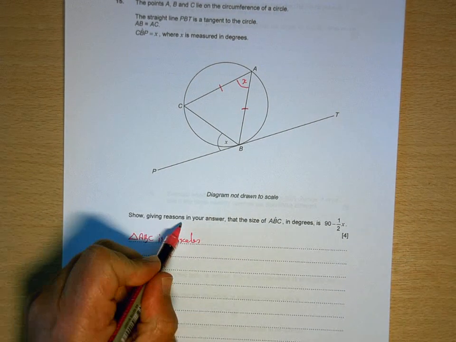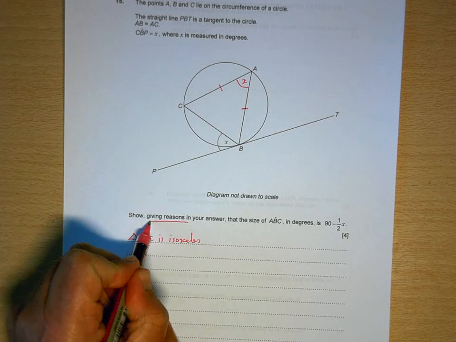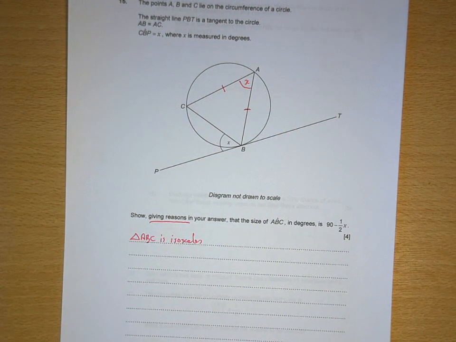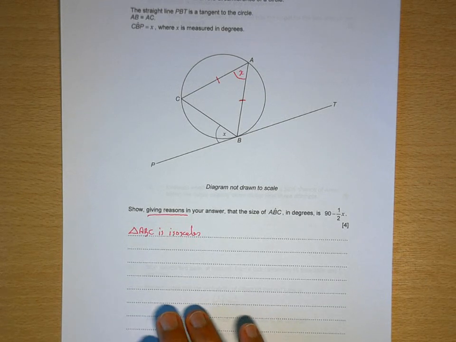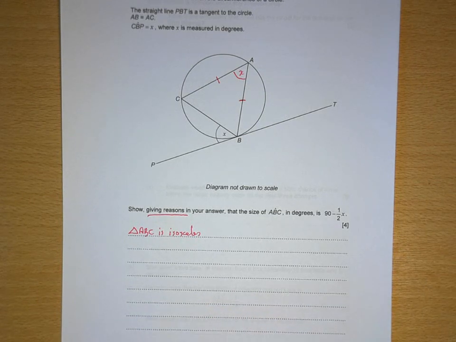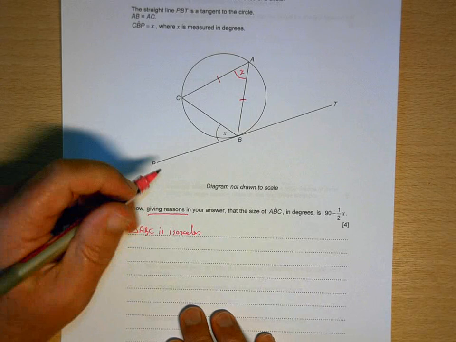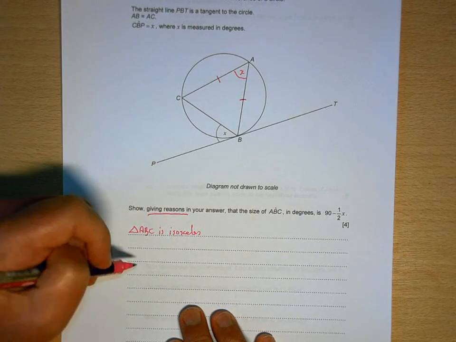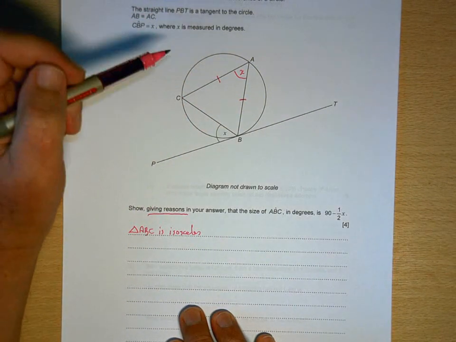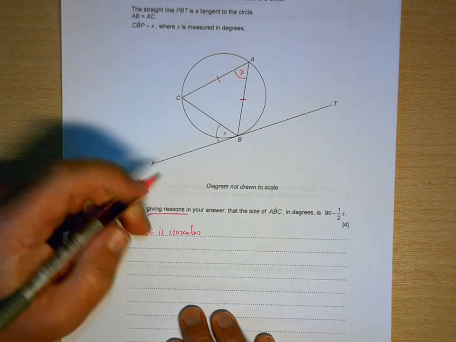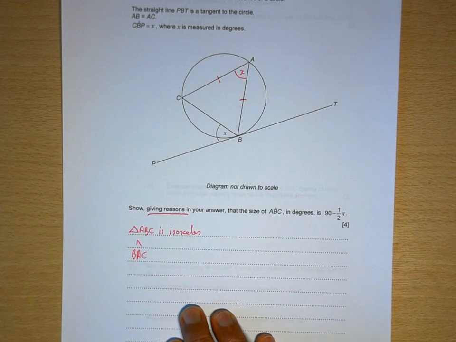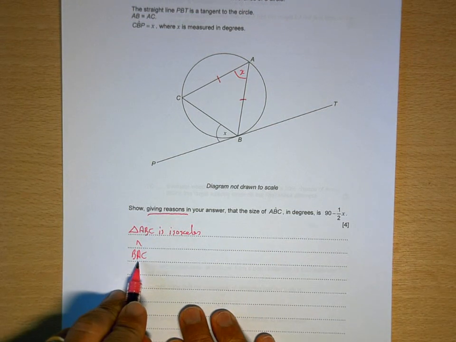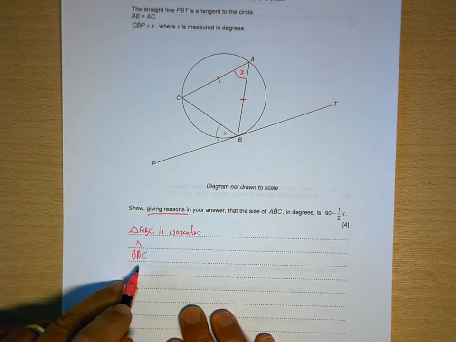So the key thing with these circle theorem questions is that they want you to be able to state what theorem you're applying. If you get the answer right without it, you'll get some marks, but you won't get all marks. So we can say that angle BAC, so that's the notation for angle, where the angle is the vertex in the middle.